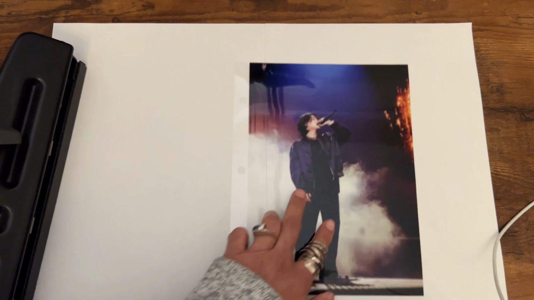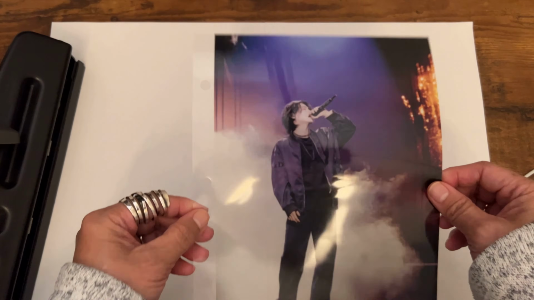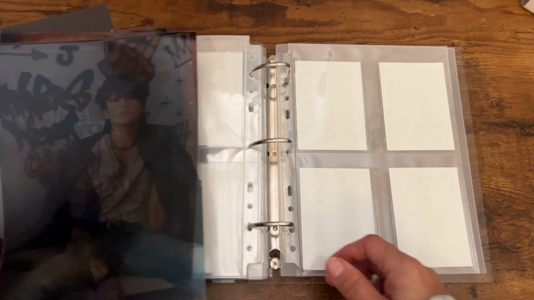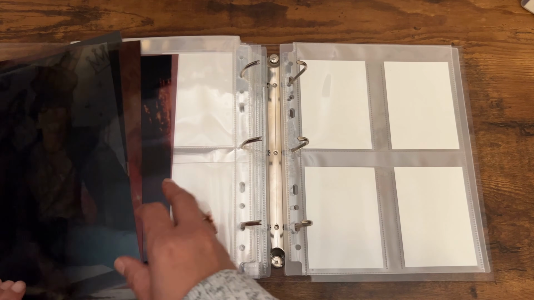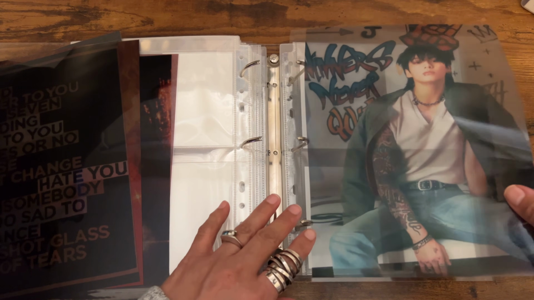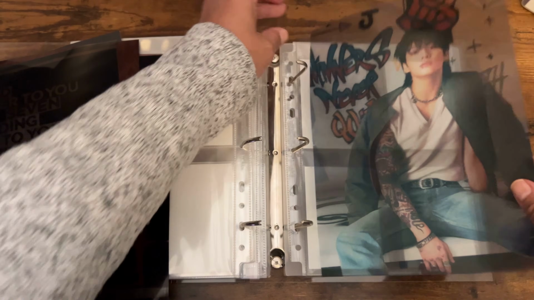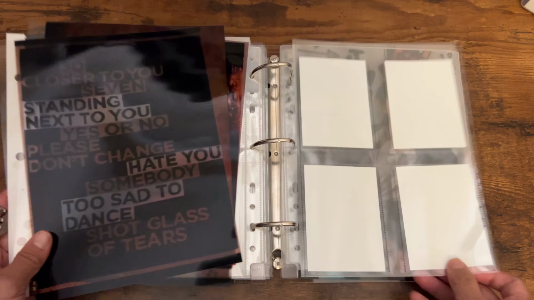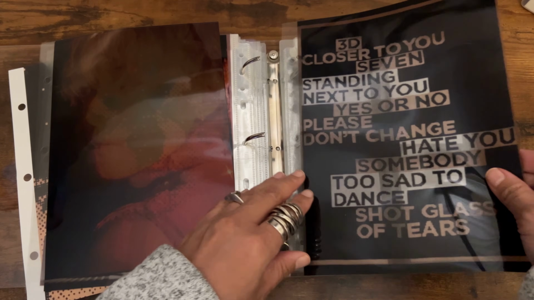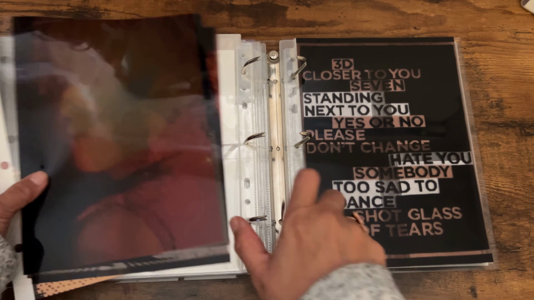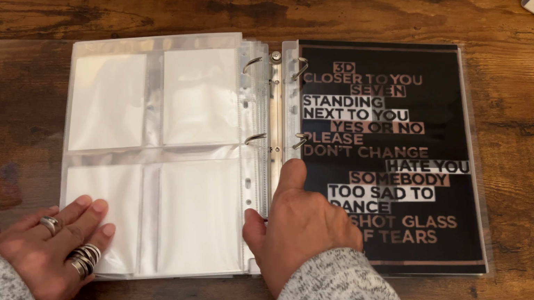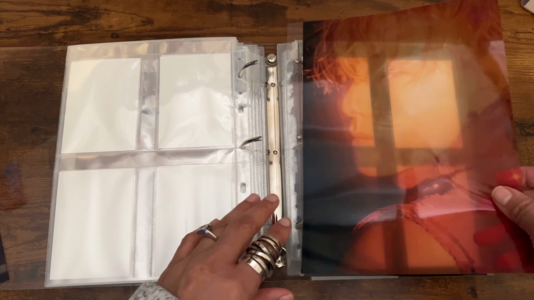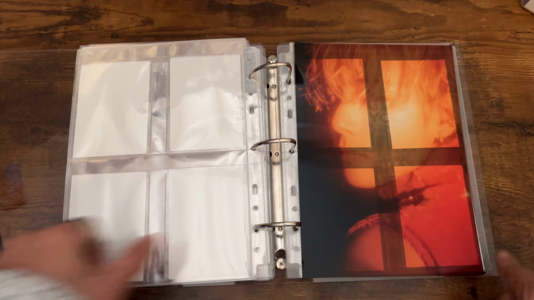Look at that. So then I'm gonna go ahead and trim the rest of these, and then we'll put it away. All trimmed and hole punched. Let's put these away, and so you can see how they would look like in my binder, my A5 binder. Look at that. So cool. And flip to another one. And this one. Okay. And then another one. Oh, so nice.